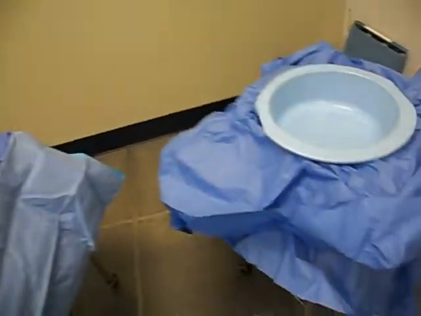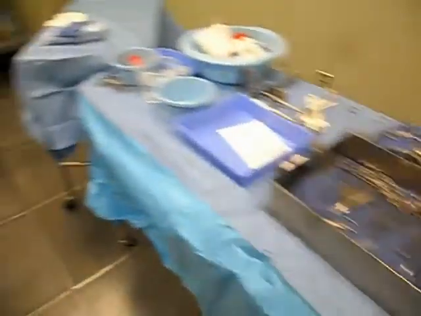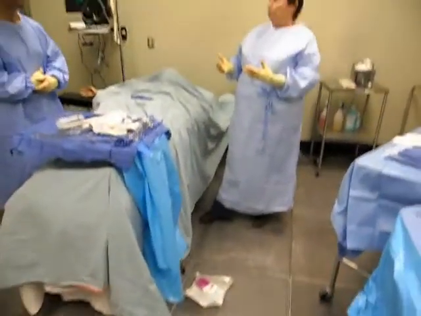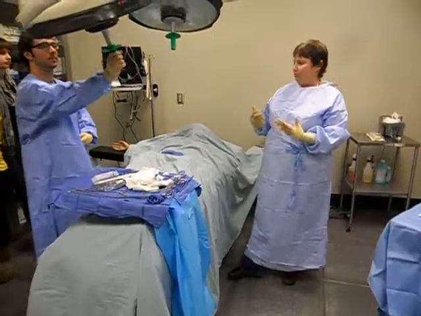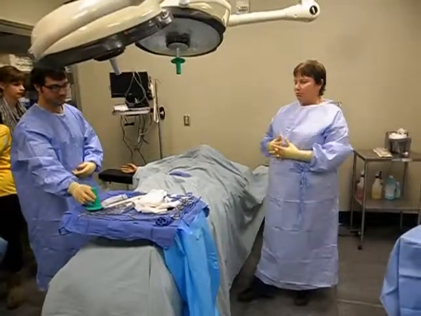So, and that's gonna happen in surgery. That's why you have a plan, and then you adapt to change. That's what surgery is all about.